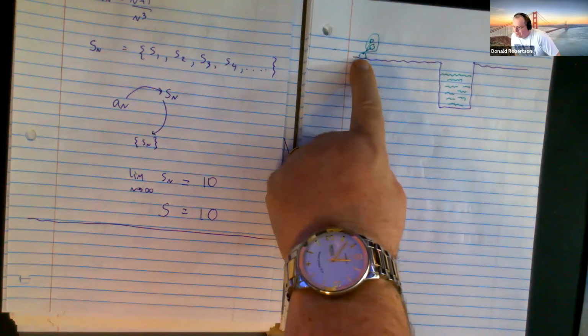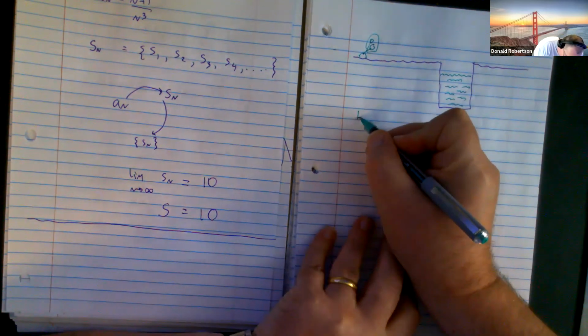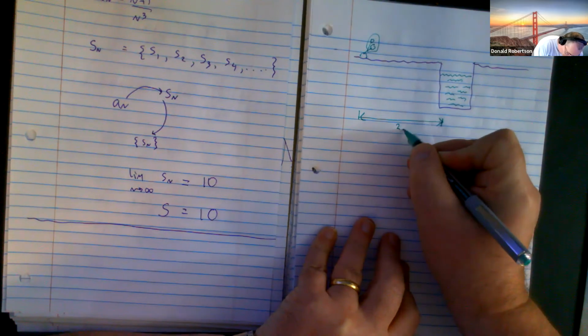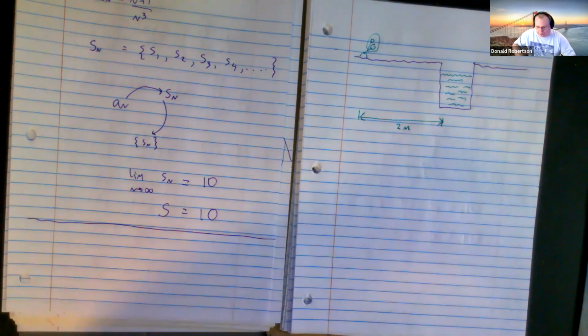Can't remember what the Greek guy is, but I want you to imagine that's a frog. I know it doesn't look like a frog. I'll give it 2 eyes there. Does it look more like a frog? Nah, forget it. That's a frog, right? And this frog wanted to get to the water, and the water was 2, whatever the Greeks' units are, 2 miles, or not, 2 meters away, right?